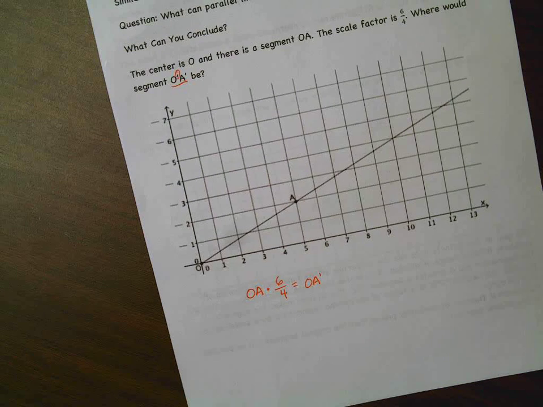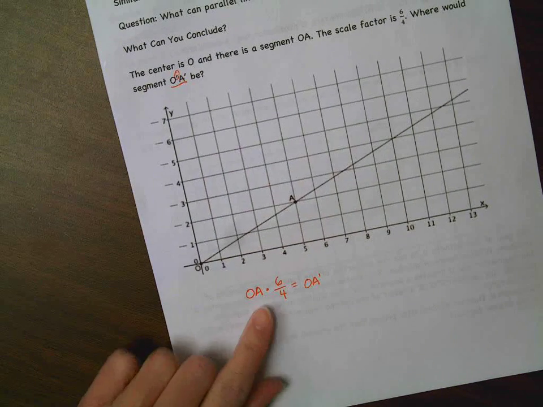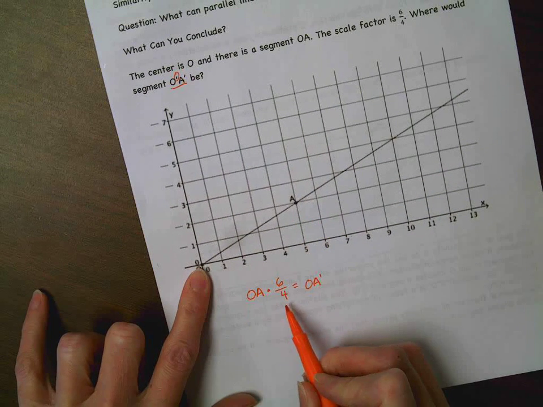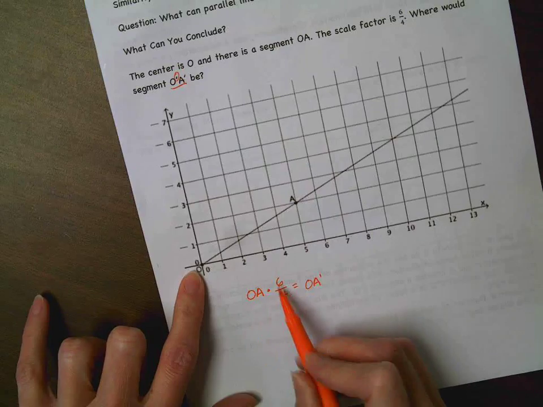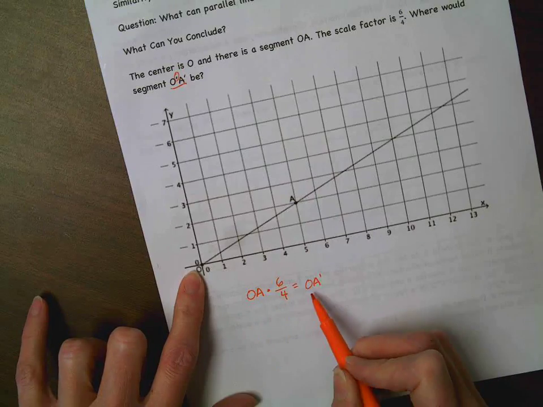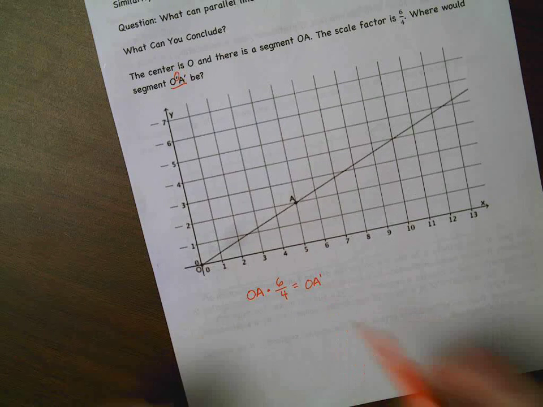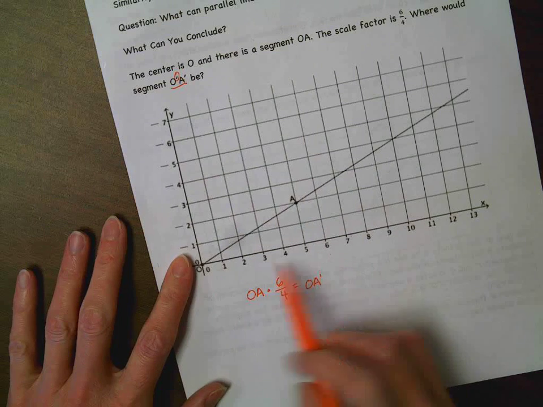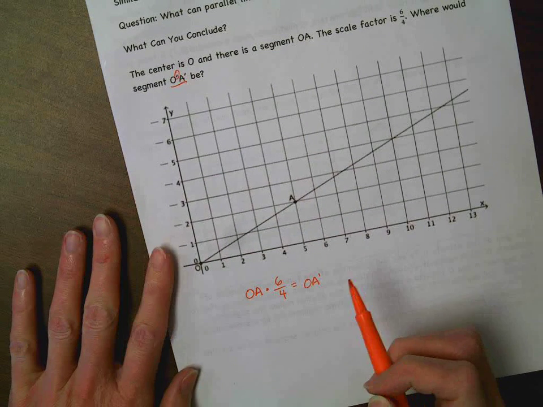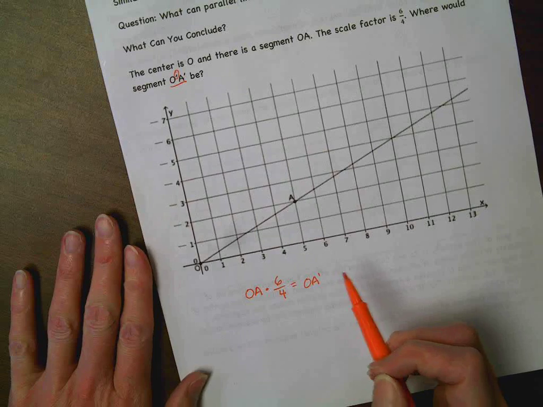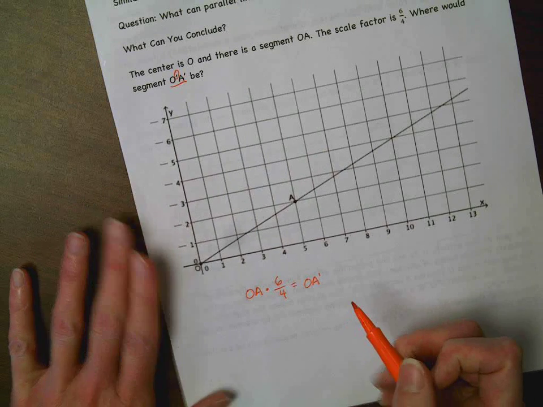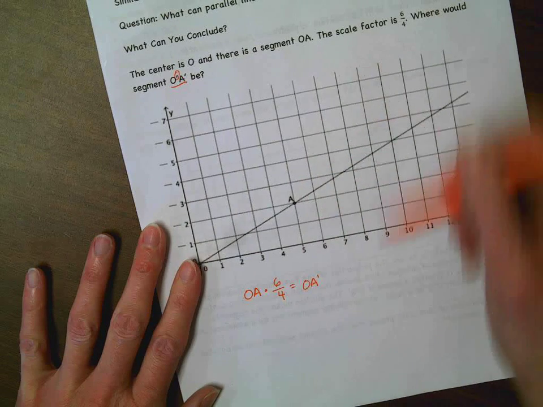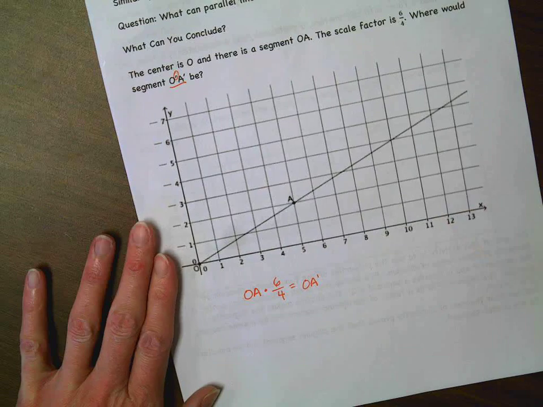That is the new position of the segment. So if we have OA, here's OA right here, I hope you can see it. The scale factor is 6/4, so we take what we know about OA and multiply it by 6/4, and that will give us OA prime. If we're looking at the graph, which is the coordinate plane, we can figure out the length by remembering our Pythagorean theorem, because when we're working on a graph, all the lines are perpendicular to each other.